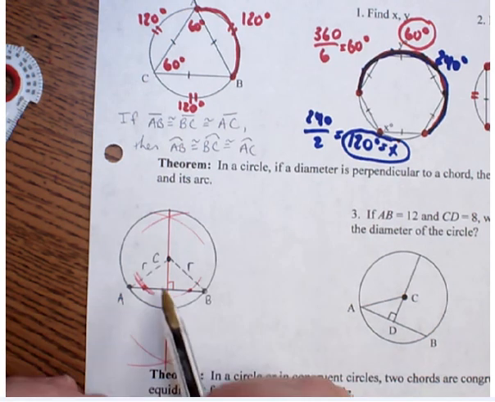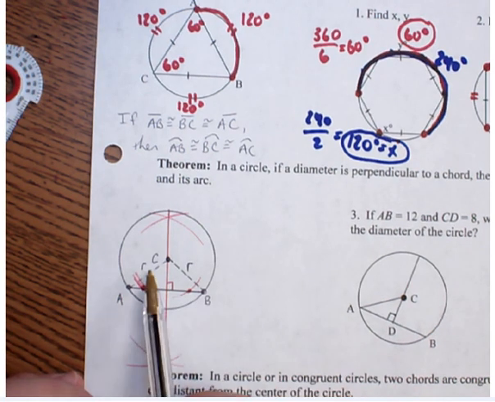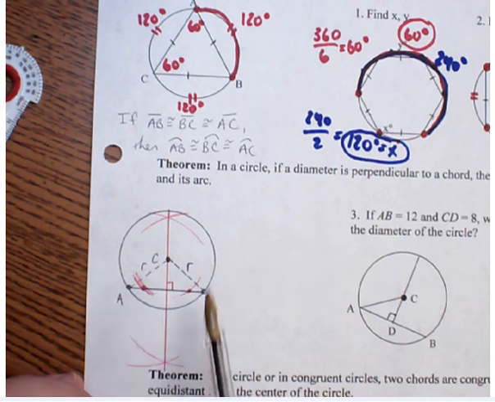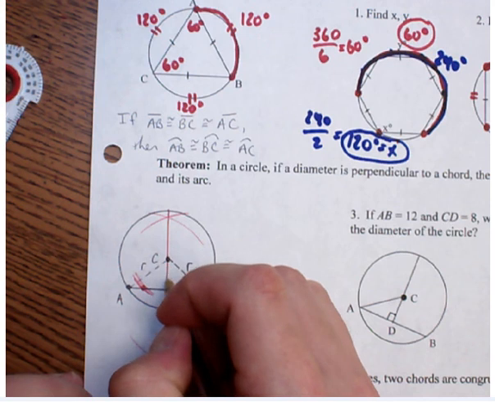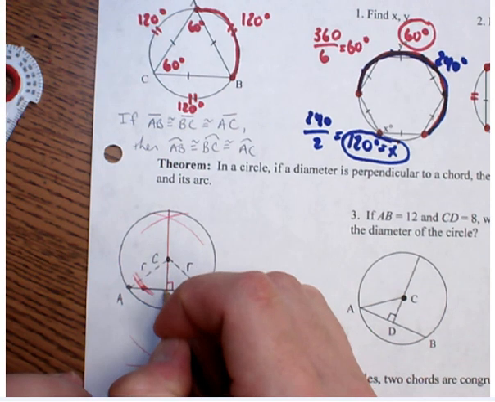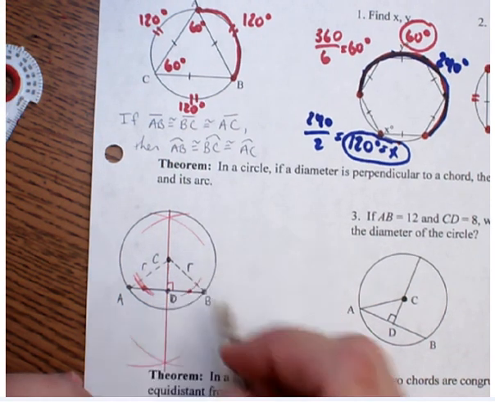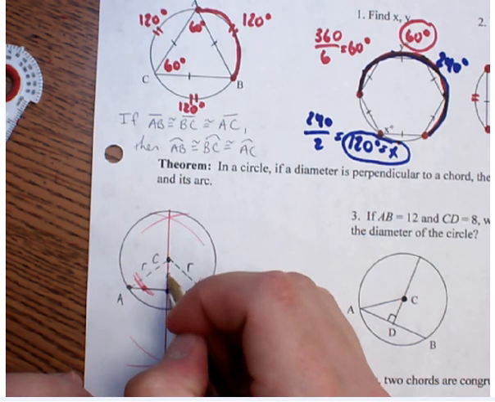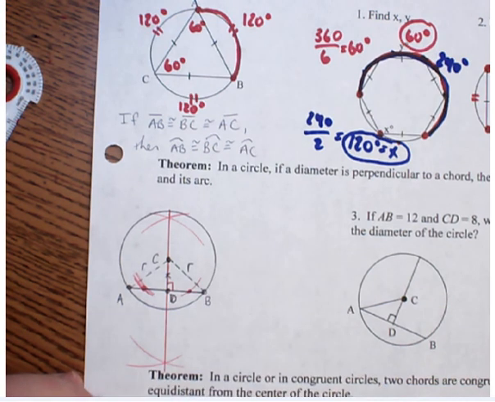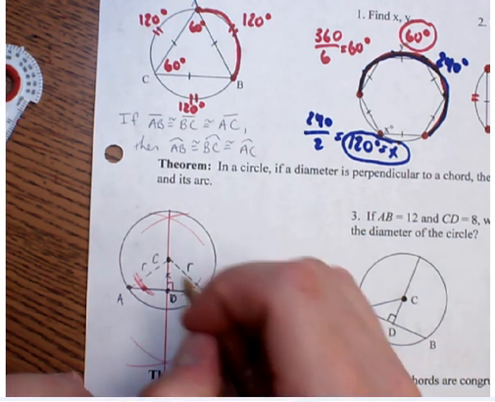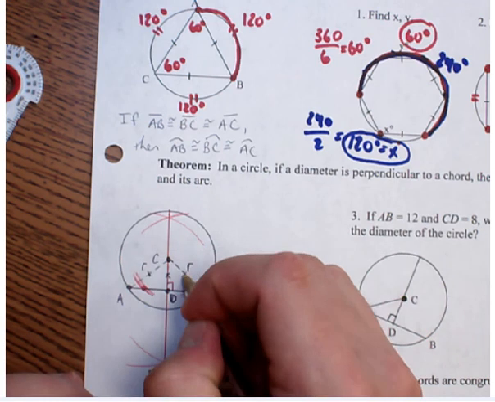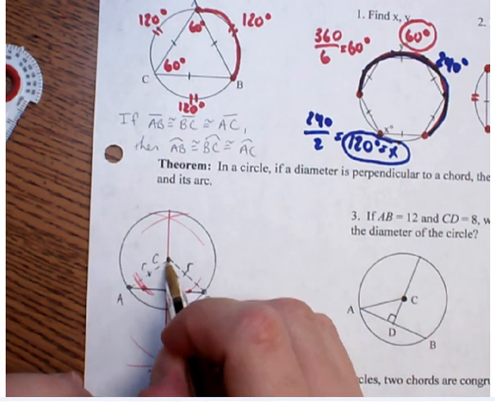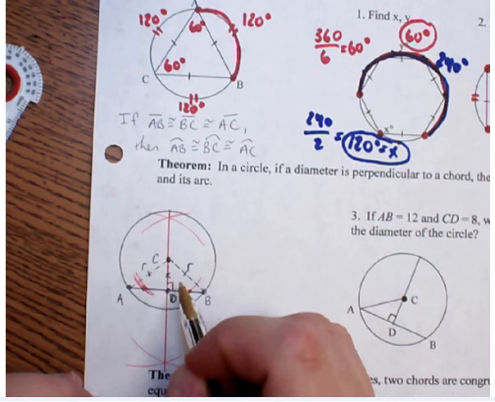If you look at these two triangles here, you know that the radii are both congruent. You know that this segment right here, let's call this point D, CD, by the reflexive property, is also congruent to itself. So we've got the hypotenuses are congruent, and we've got this leg here is congruent. So are the triangles congruent? Yes.